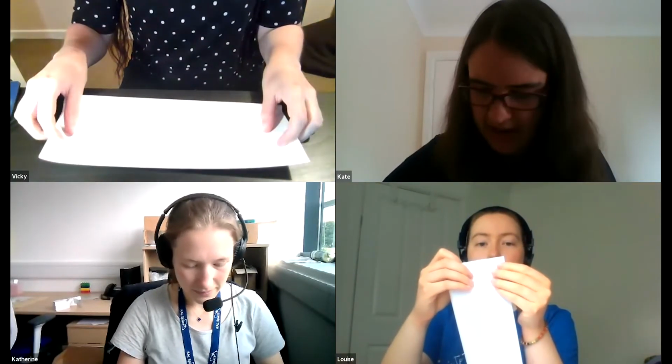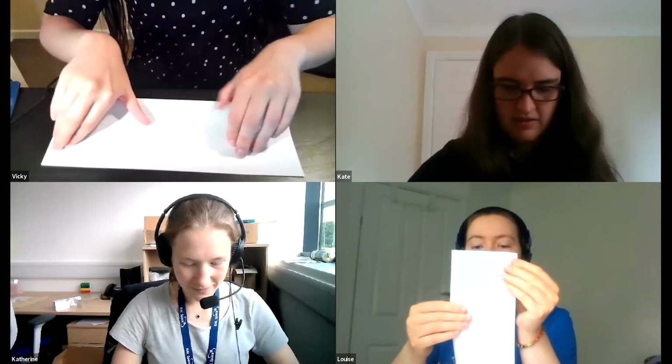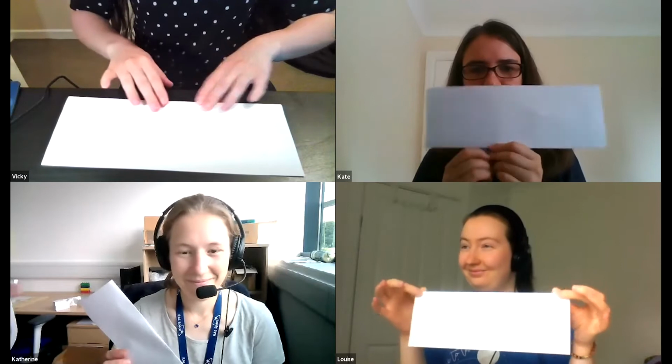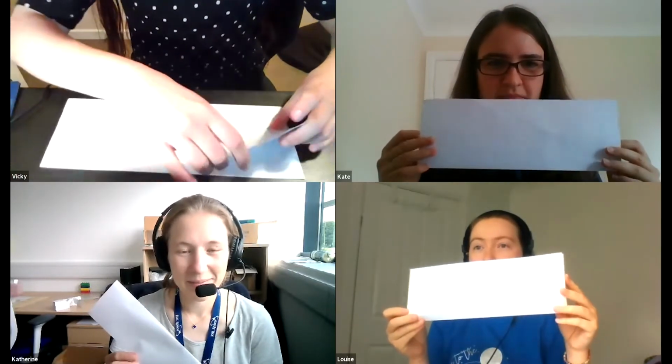It might be easier if you have a table to do this on as well. There we go. And then we're going to take one of the flaps and we're going to fold it back the other way. So we're going to fold it again in half, fold it back the other way. And the same on the other side.